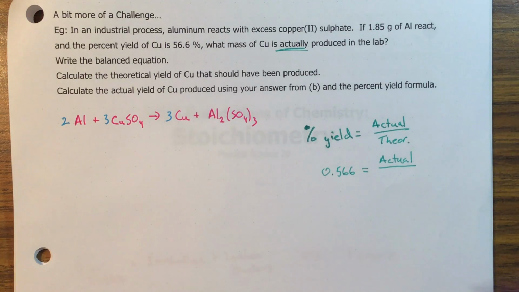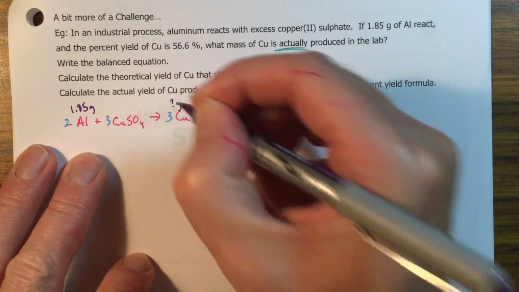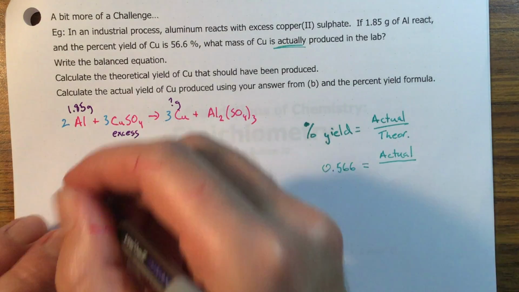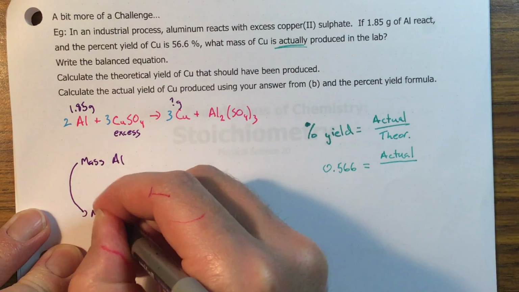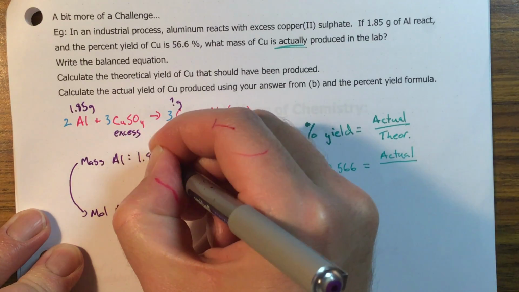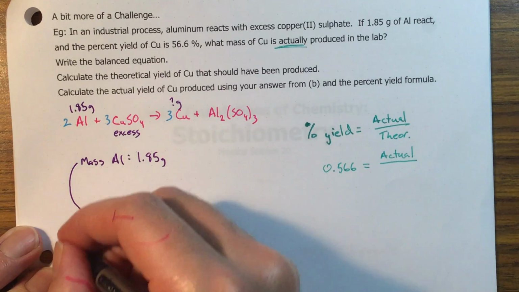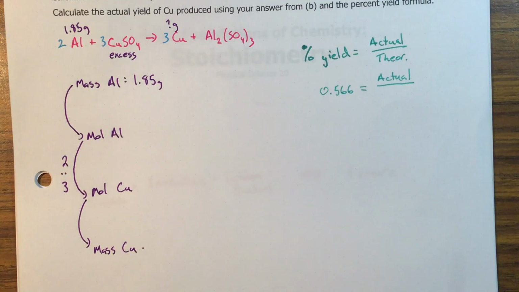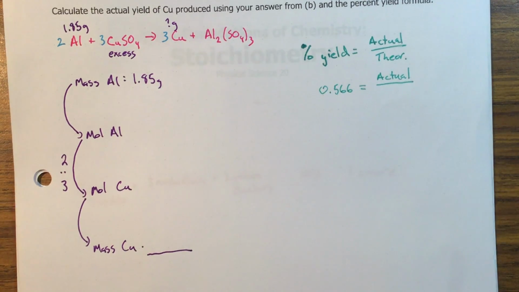What do we know from our chemical reaction? Well, we know 1.85 grams of this, and we're trying to figure out how many grams of this. We do have excess of this, so we're going to use up all of that 1.85 grams. So we're simply going to go from our mass of aluminum to our moles of aluminum. Our mass of aluminum is 1.85 grams. Then we're going to go from our moles of aluminum to our moles of copper. That's going to be our molar ratio, which is 2 to 3. Then we're going to go to our mass of copper. This is going to get our theoretical amount of copper, which can then go into this equation, and then we can figure out the actual amount.